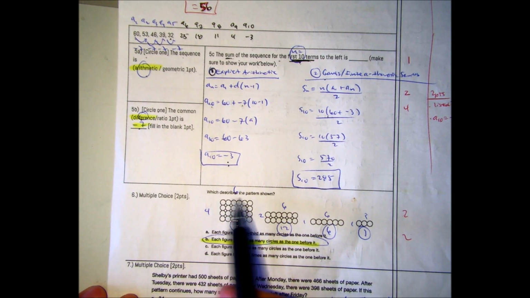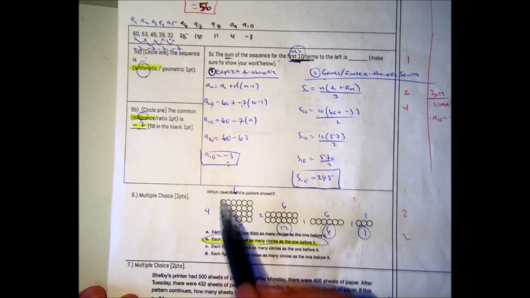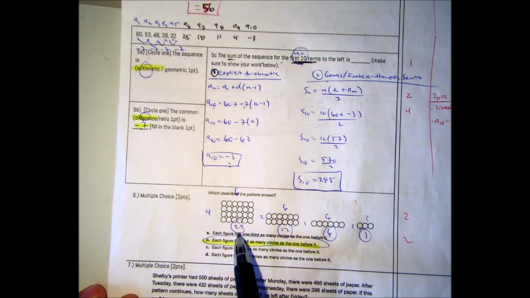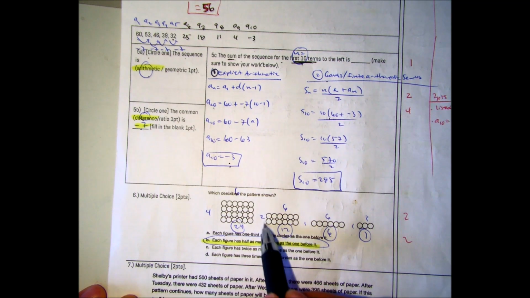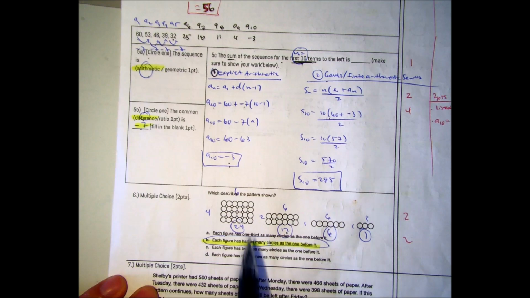Question number 6, multiple choice. Describe the pattern below. I recognize that this is 4 circles going down and 6 across. There's a total of 24. 2 and 6, this gives me a total of 12. So notice the strategy I'm doing. I'm taking the pictures and I'm making a list of numbers. I see 1 times 6 is 6, and then I count a total of 3.